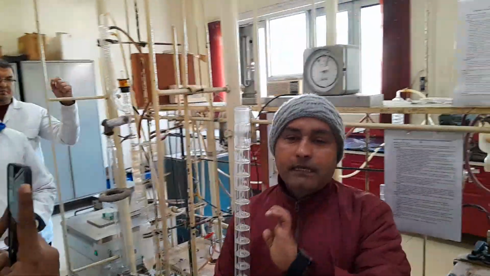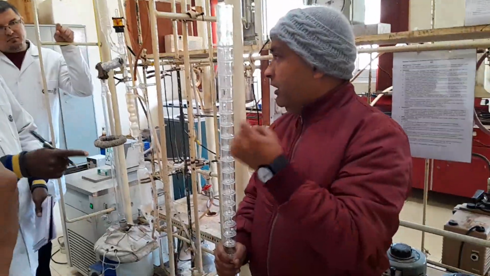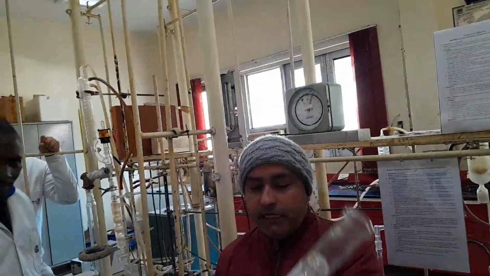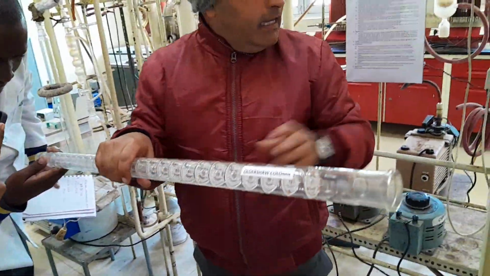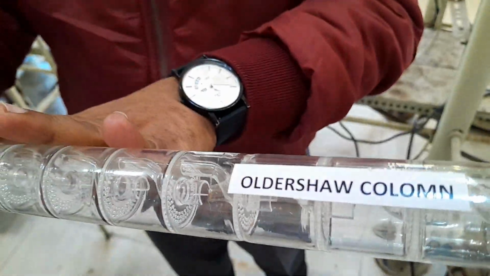Basically, this is the internal structure of the column. Got my point? Inside, this type of trays are there. So this is just like a thermos flask.